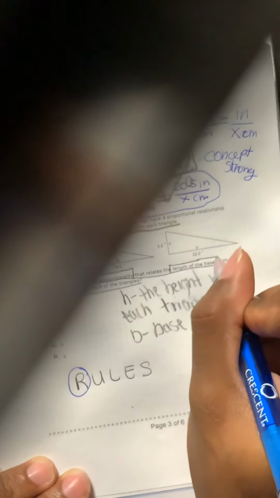So our first step is that we read. We read the problems, and then we also read the actual word problem itself, and we read the options. Now we're going to underline the question. So the question is, what is the constant of proportionality that relates the length of the base to the length of the height within each of the triangles?